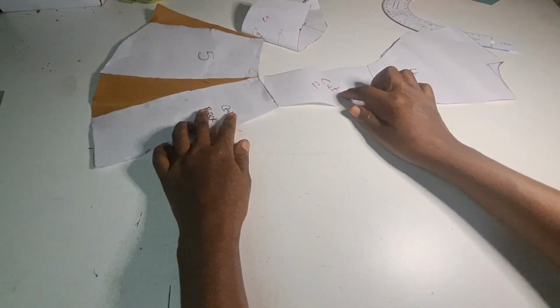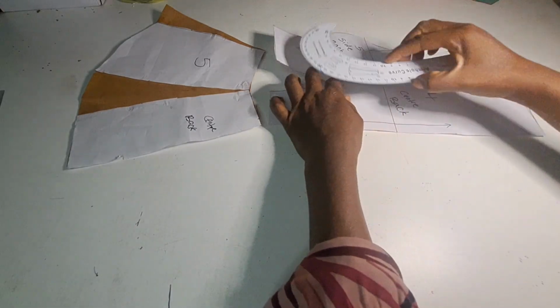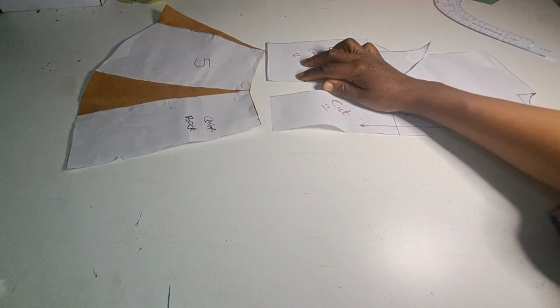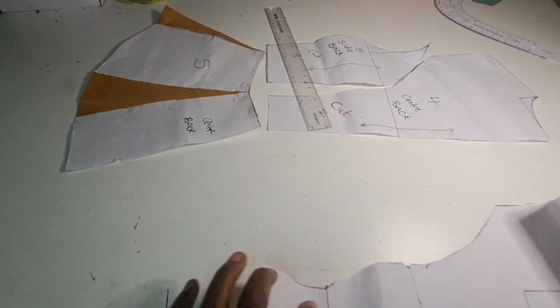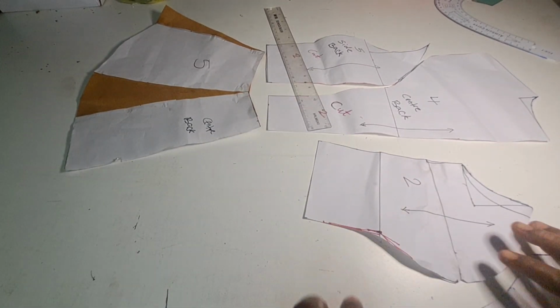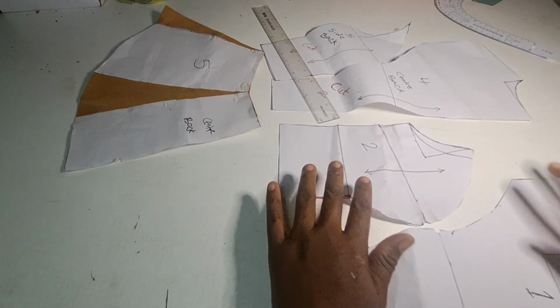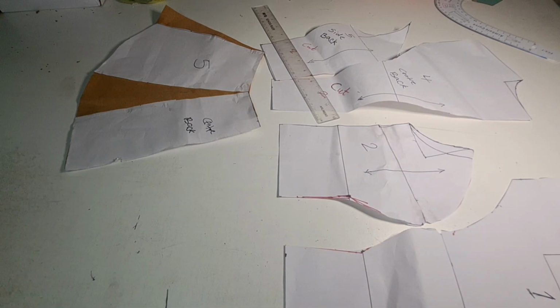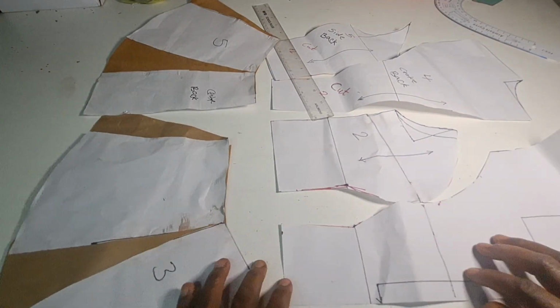So this is my back piece. These are my back pieces. And this is my front. So these are my pieces.